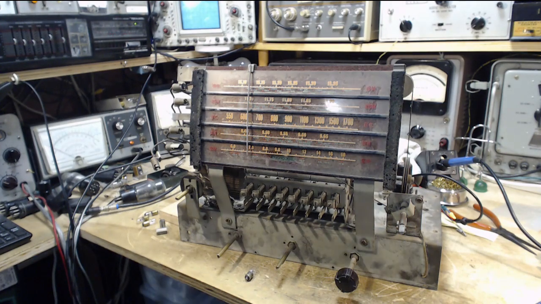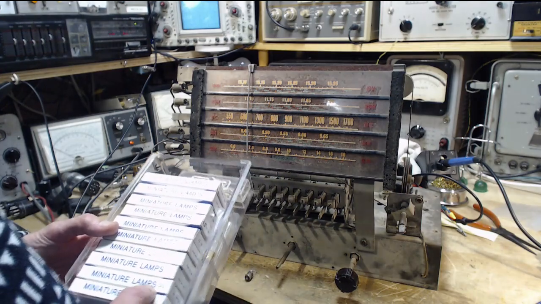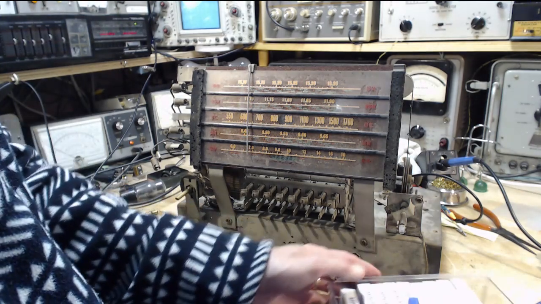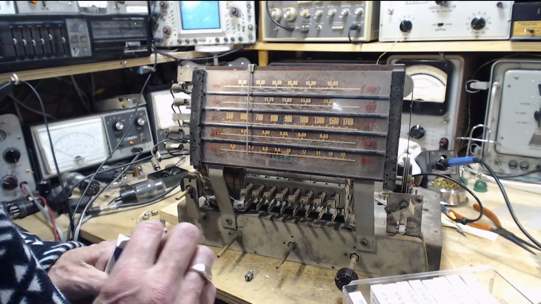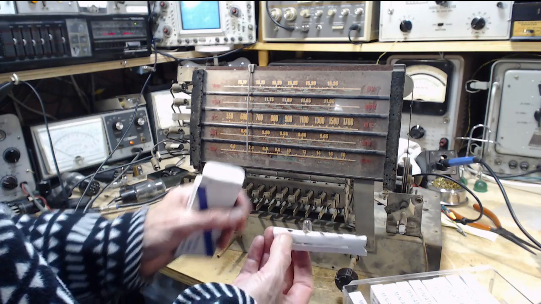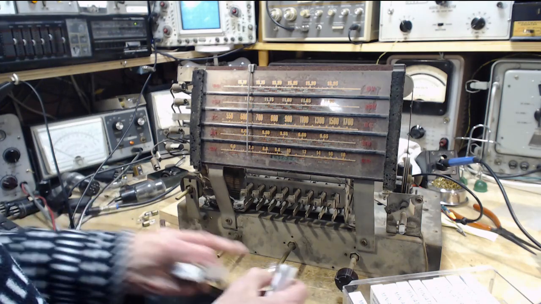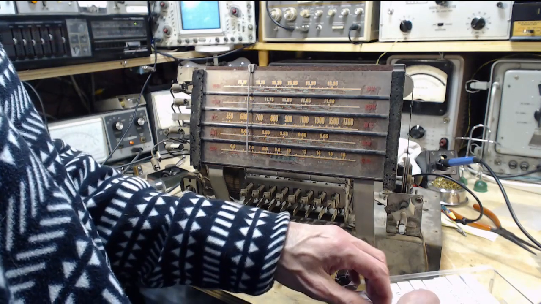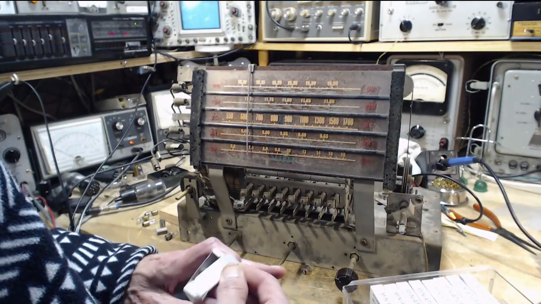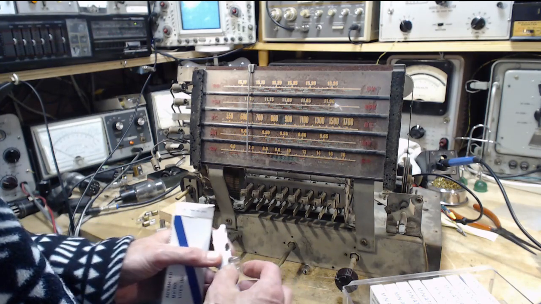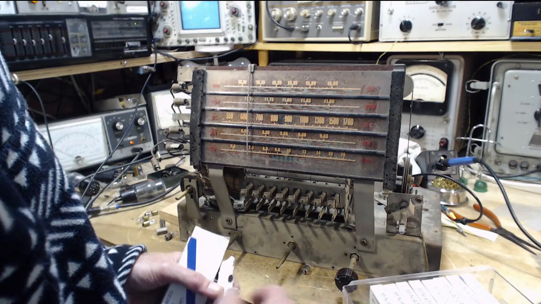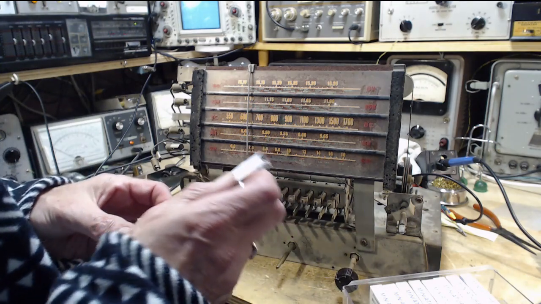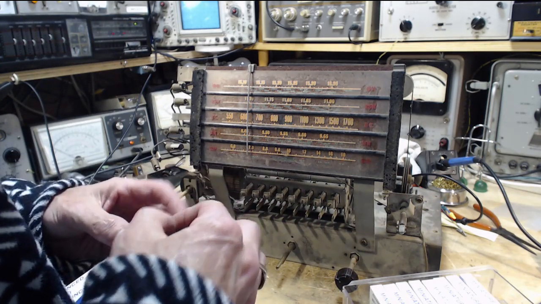Let's see what we got here. Got 44s. Got one. Uh-oh, it doesn't feel like there's any in here either. I only have 3. Yikes. Why couldn't I use a 55? I'd like to use a 55 on here. 55 is a larger glass globe on it.